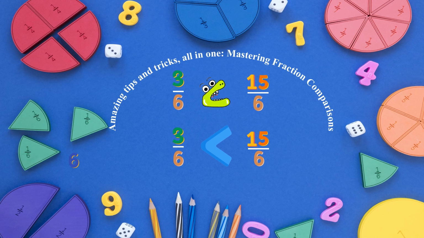Today we are going to explore amazing tips and tricks of comparing fractions and use of greater and less than signs.